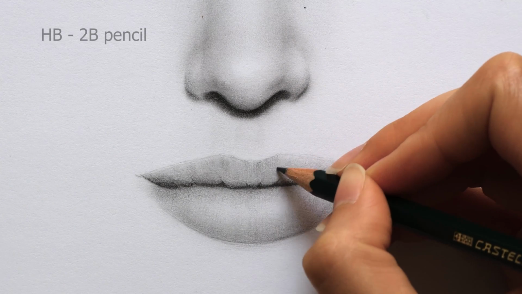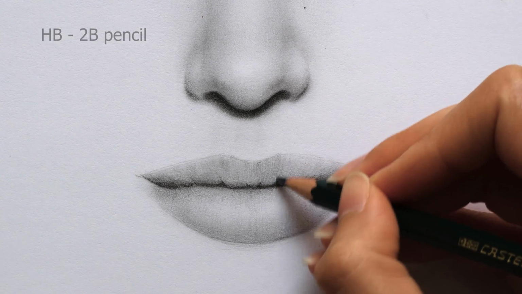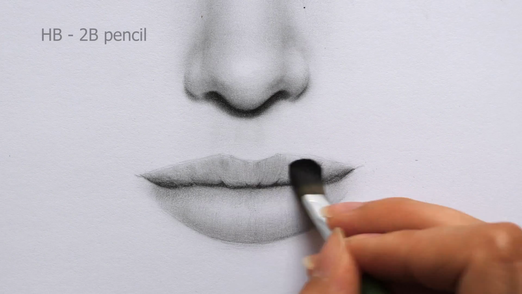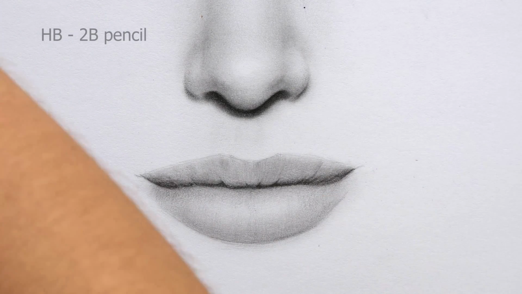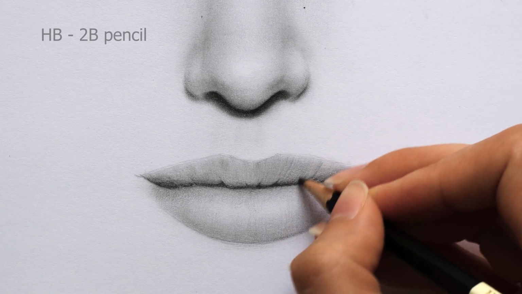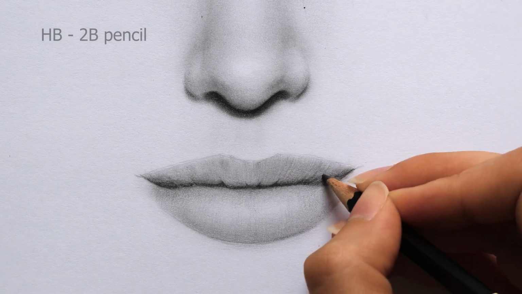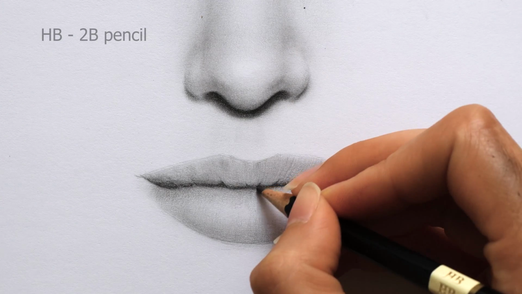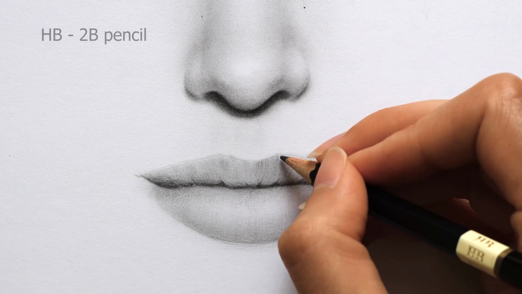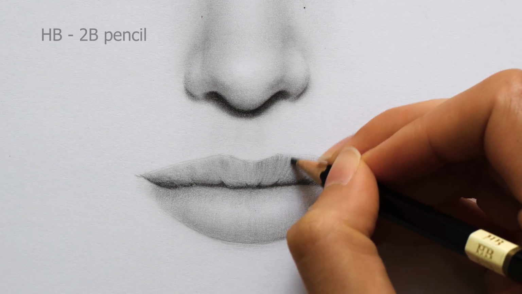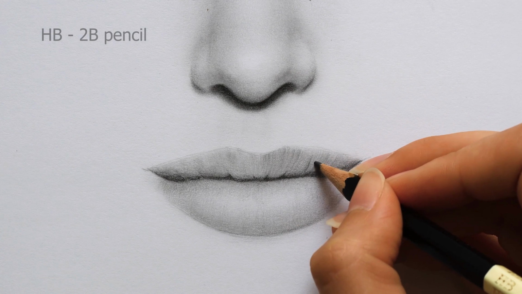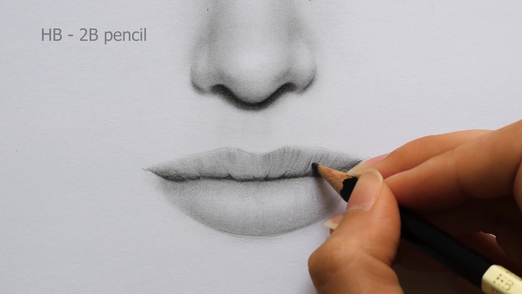And then I start creating the texture, which is a very important part, little wrinkles in the lips. And I love to use HB pencil to indicate the wrinkles, and HB to 2B pencil to add little gradual shading to it. I do not like to create wrinkles as simple lines because it simply doesn't look so realistic. So it's always better to add little shading to it.